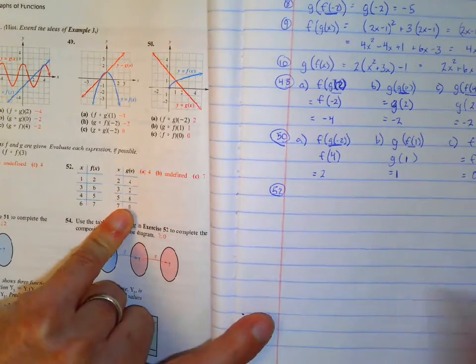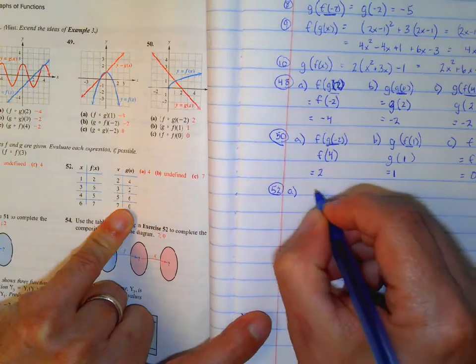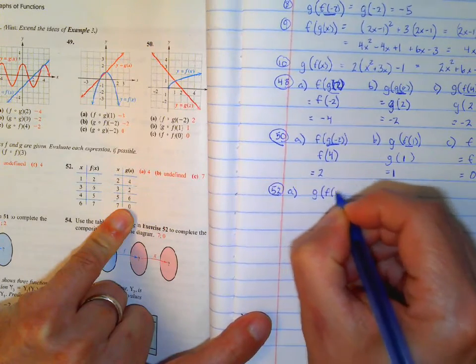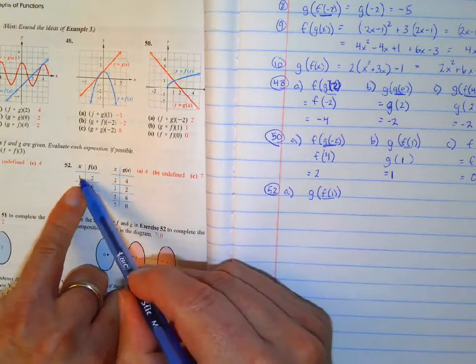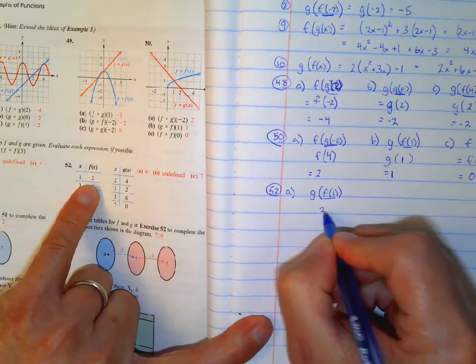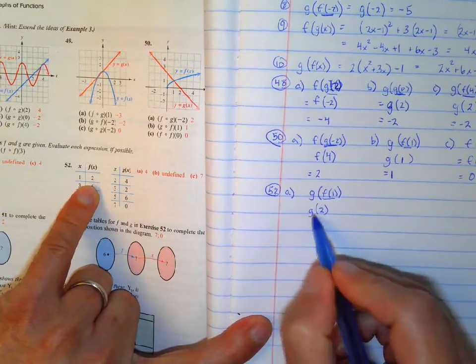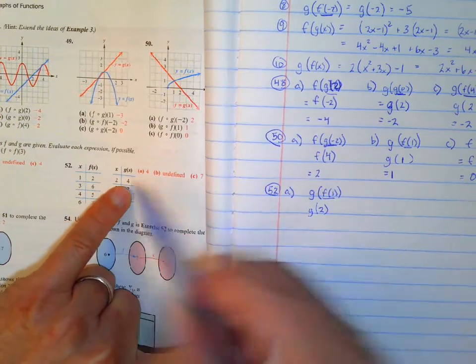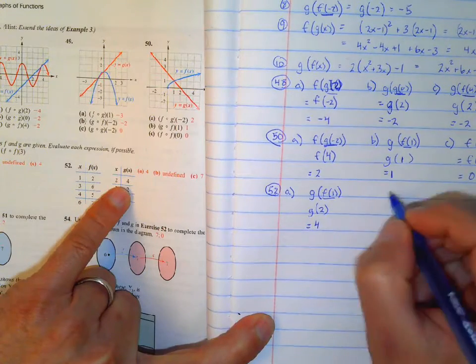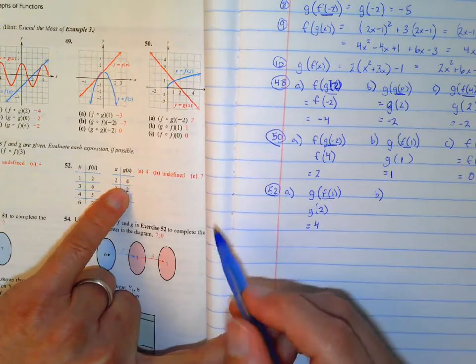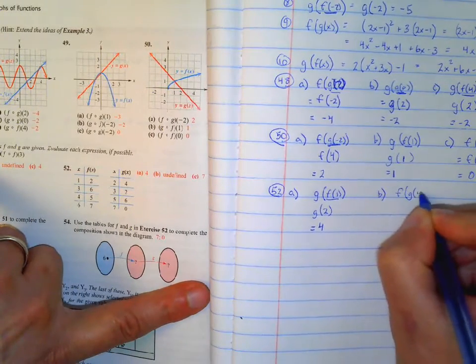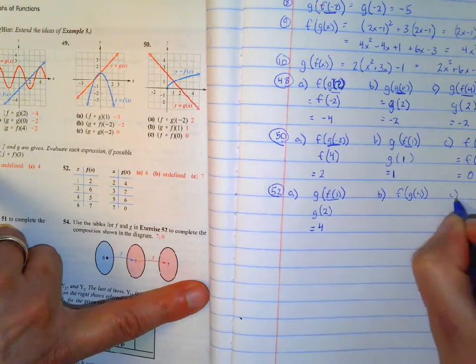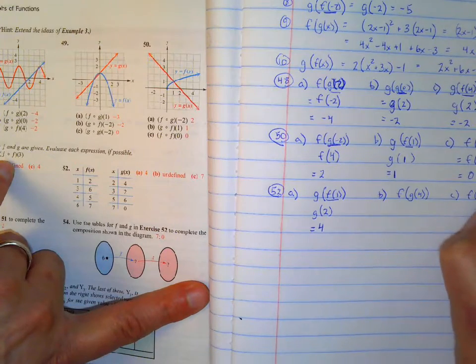Okay, so we're using this chart right here. Part A says we want to find g of f of 1. So f of 1, here's our f function, of 1 is 2. Then we're going to find g of 2, so our g function of 2 is 4. Part B, we find f of g of 4. And while I'm at it, part C is f of 3.